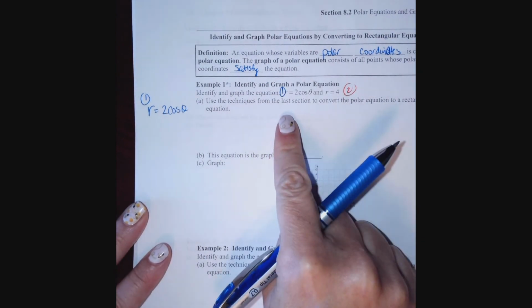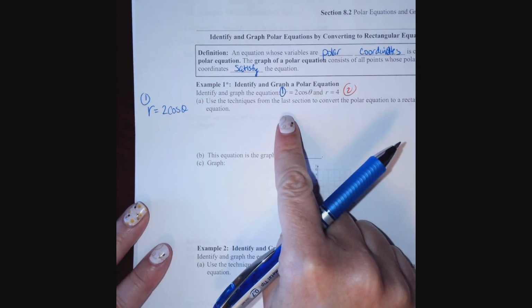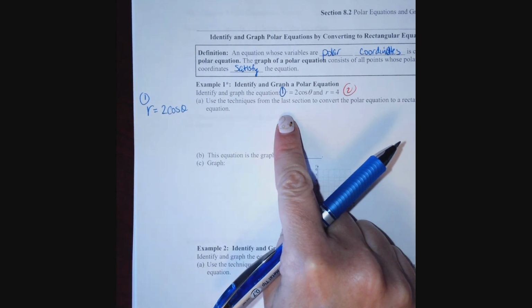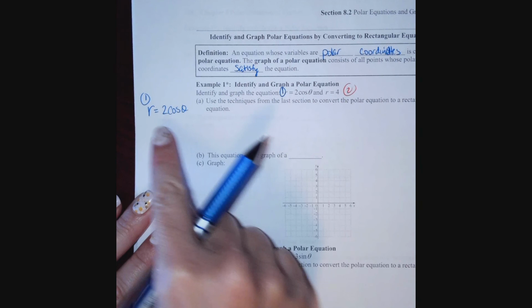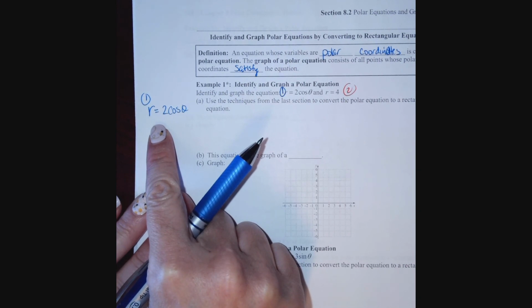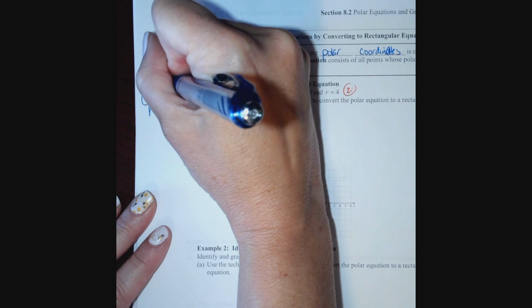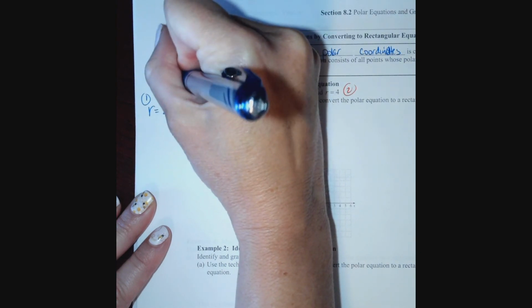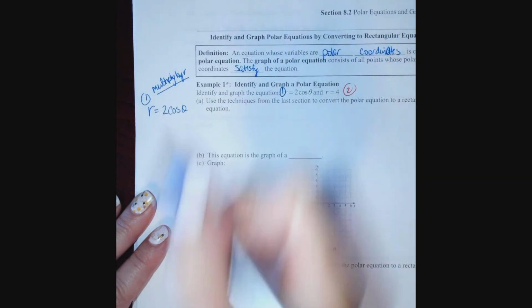It tells us to use techniques from the last section to convert the polar equation to a rectangular equation. So we kind of know how to predict what we're going to graph. Well, my two techniques that I was given were to square both sides or to multiply both sides by r. We're going to choose to multiply both sides by r as our technique.